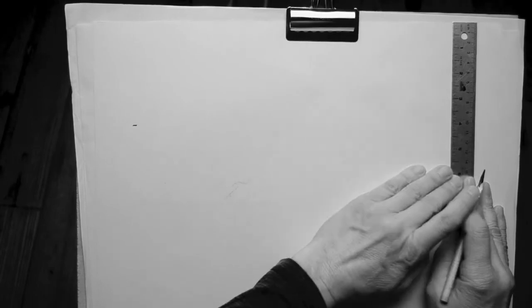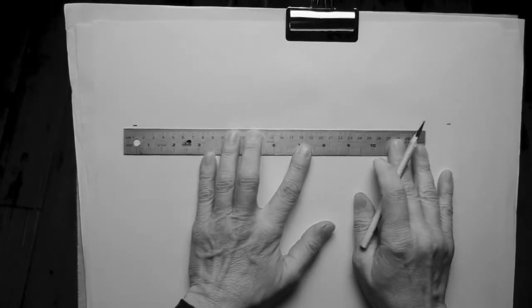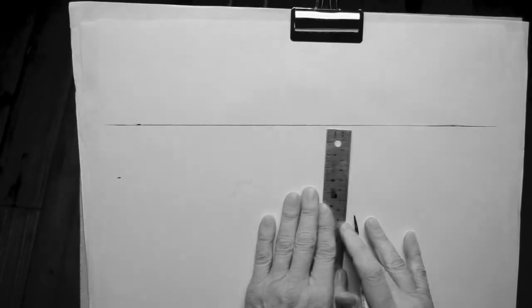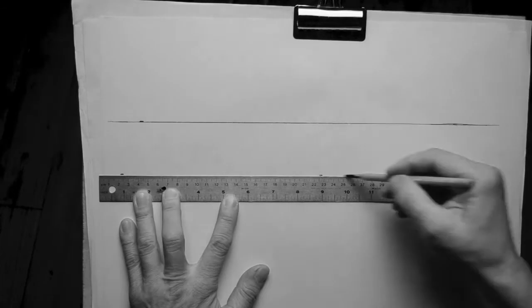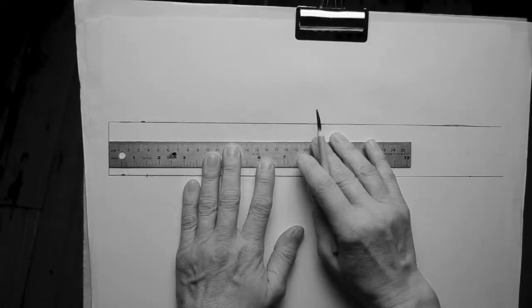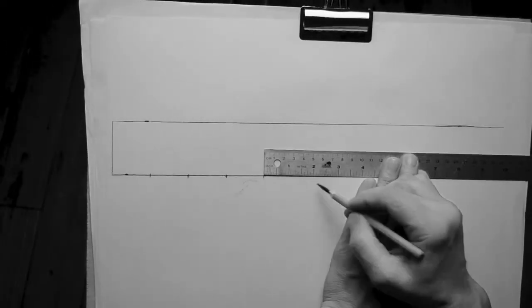The next step in our drawing will be to add value, or shading as it's sometimes called. Before we move into that, we are going to make a value scale. A value scale is a very useful tool that will be of great help to us in determining values or tones in our drawings and paintings.